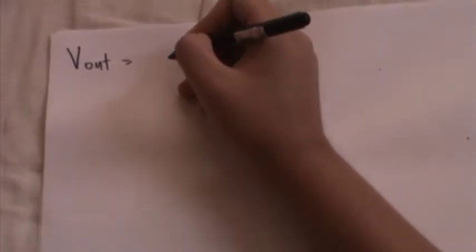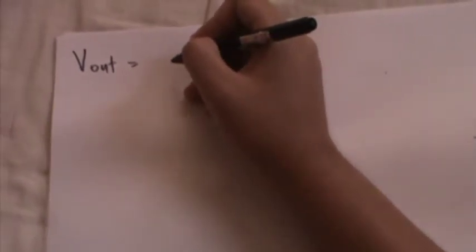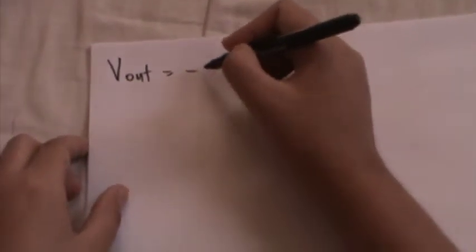And finally, for the potential outside, we have V out equal to, we'll use this formula again that we used on the spherical shell, but we are going to use it on the solid sphere.